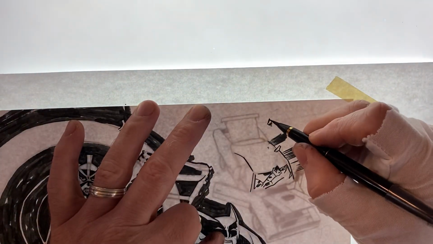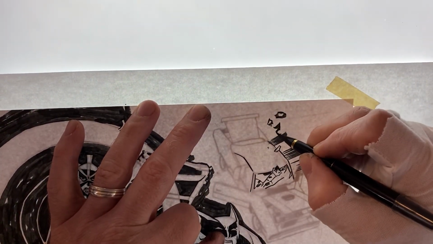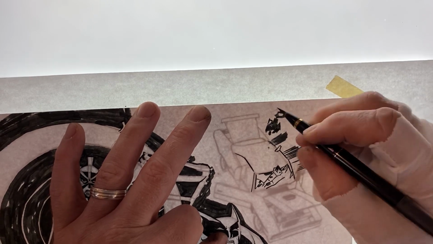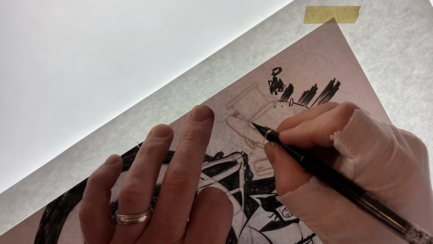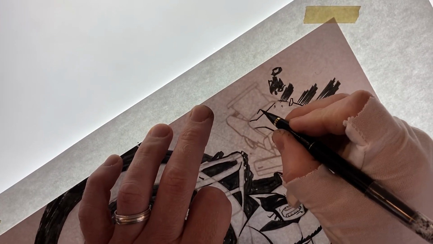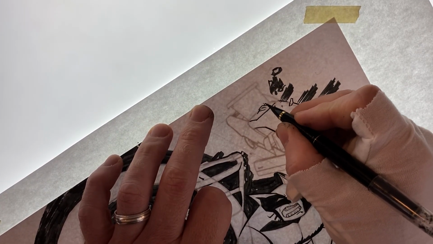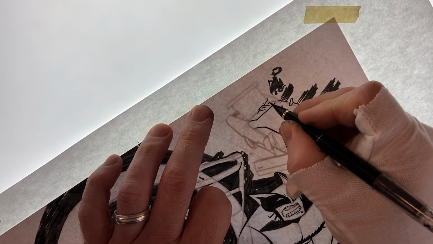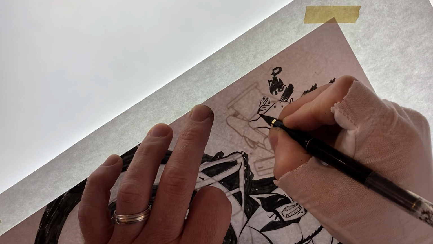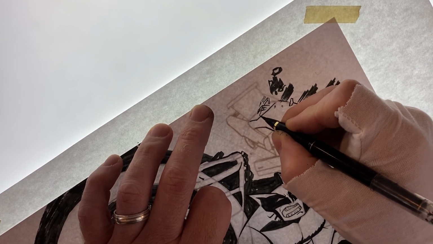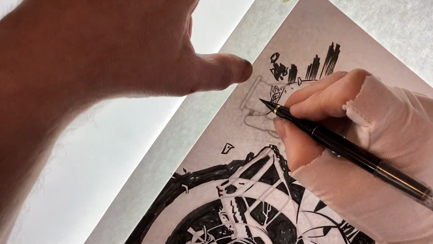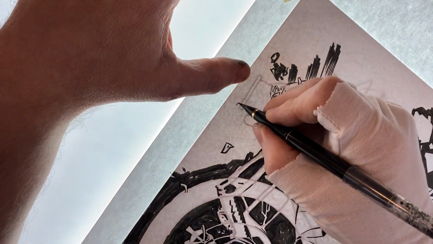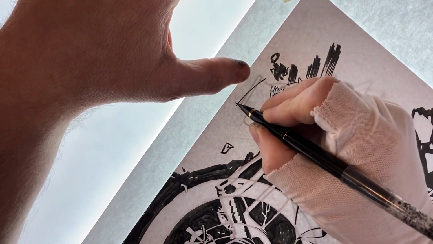There's gonna be all sorts of little shrapnel in the air, which I'll just leave as these chunks in the inks. Glass coming out of the back window. You can see the spoiler on the back of the car here. I'm just gonna pretend like it tore off.